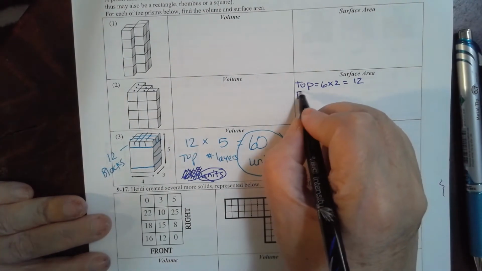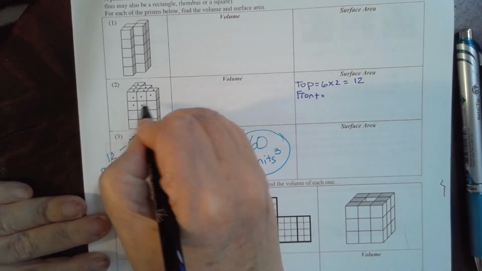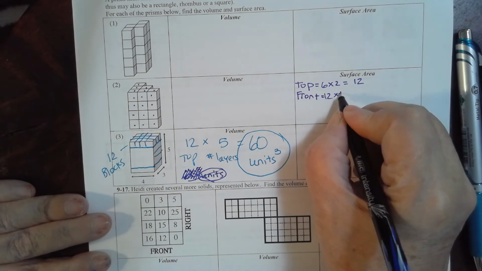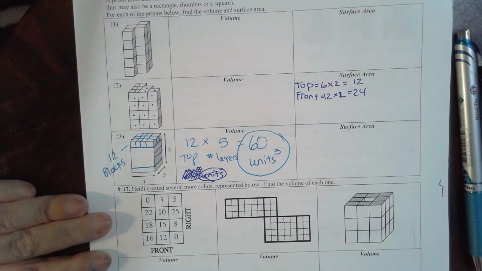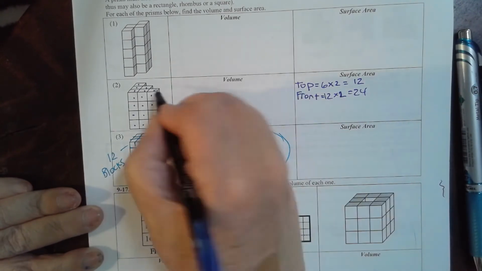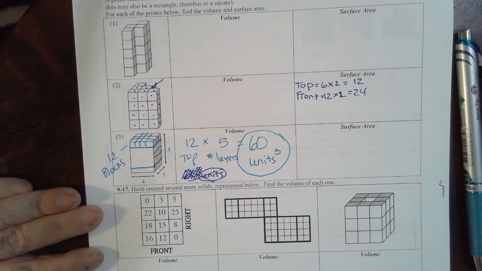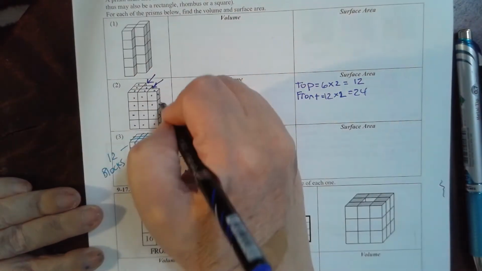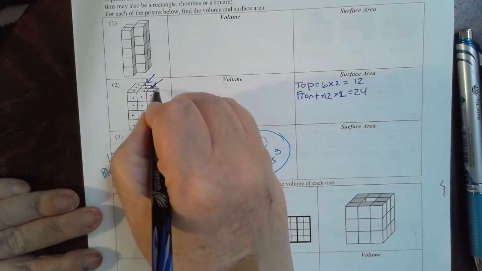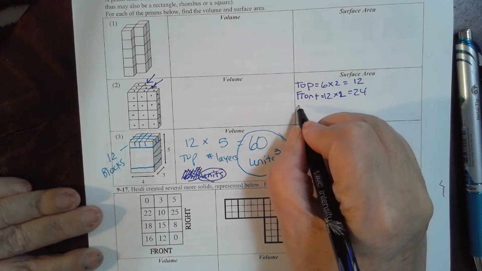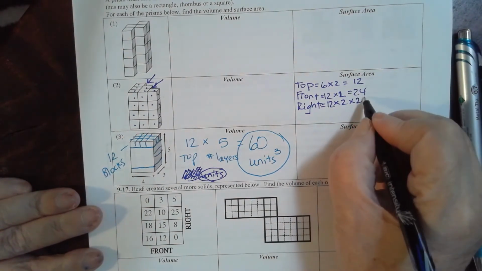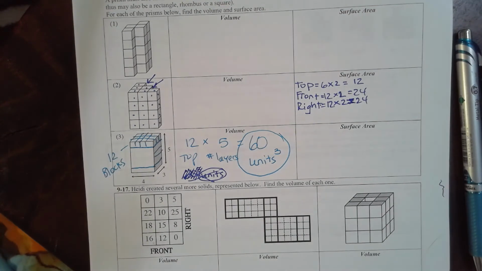Then what I have to do is figure out how many I have from the front. So I can count those up, and it looks like I have 12. Now, if there are 12 from the front, there has to be 12 in the back. So I'm going to multiply that by 2. And then I have to figure out how many I have from the right. And it looks like I've got these 4 plus 4 more right in that zone, plus 4 more. You can't see them all, but you expect no surprises beyond what you can see. So if there's 4 here, plus 4, plus another 4, that means that from the right, we have 12. And again, we multiply by 2, and when I multiply it by 2, I get 24.